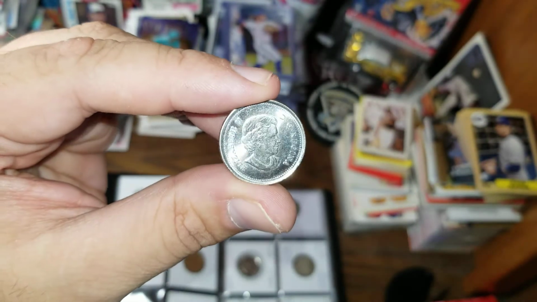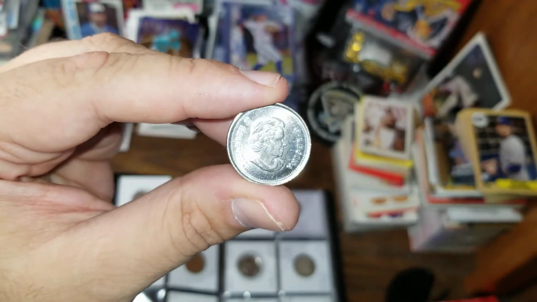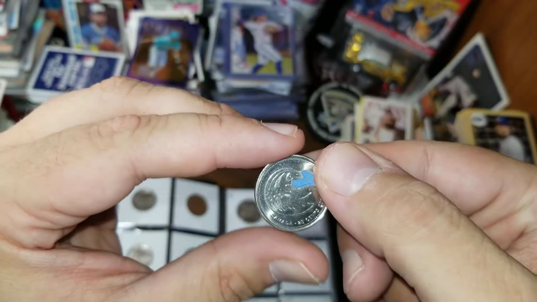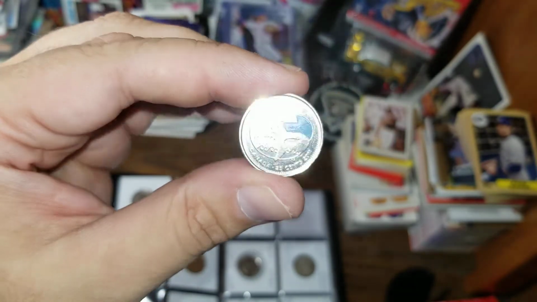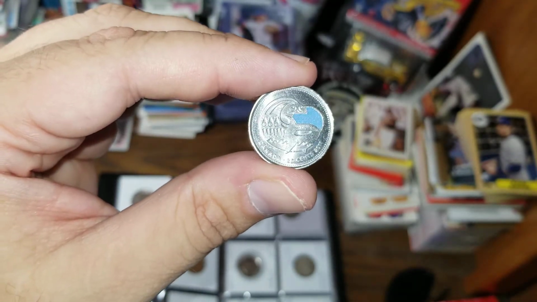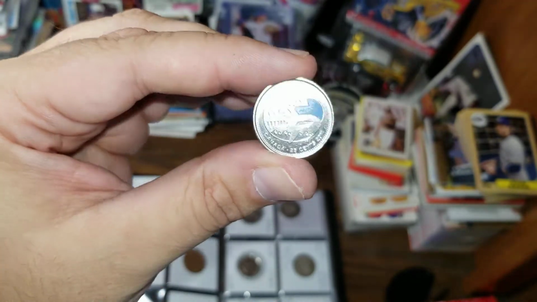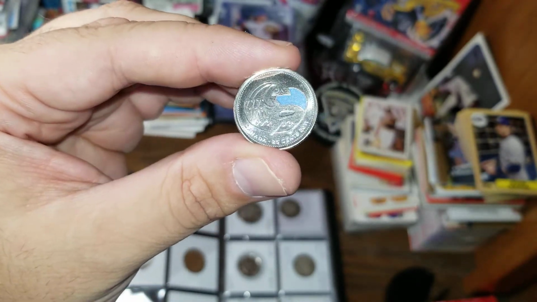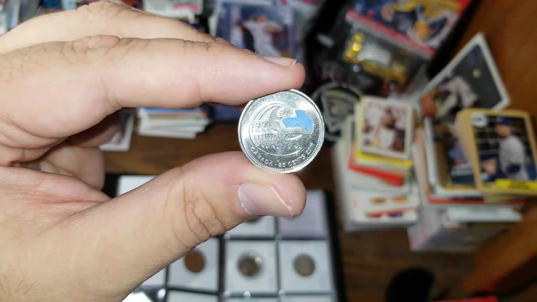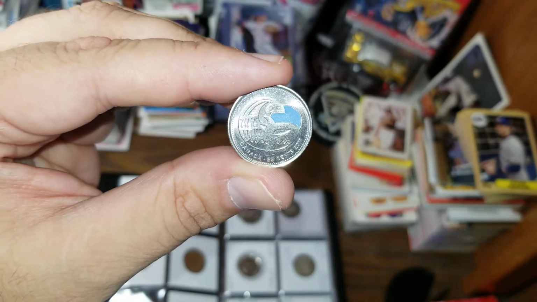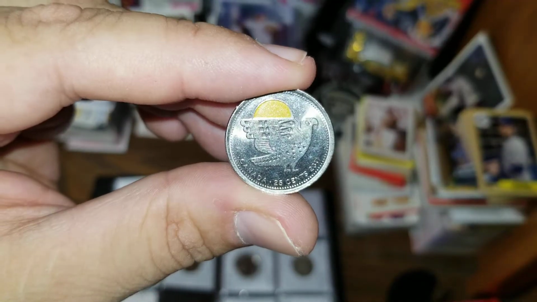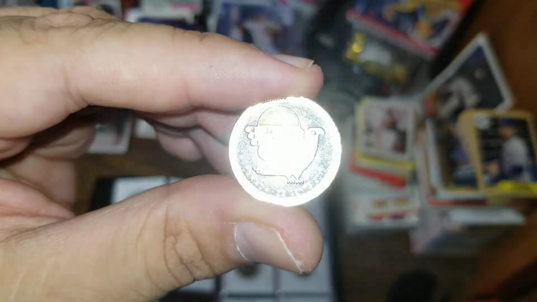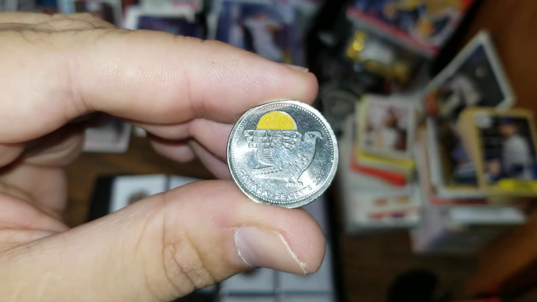In 2011 they started a series of artistic designs of wildlife. This one with the bit of blue on it is for an orca whale. And this one represents a falcon.